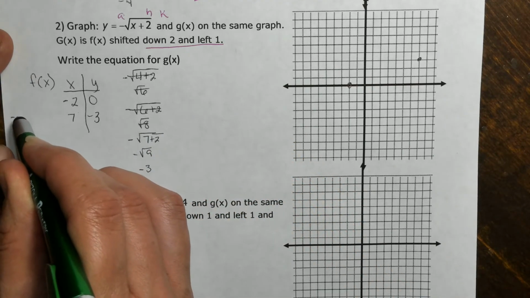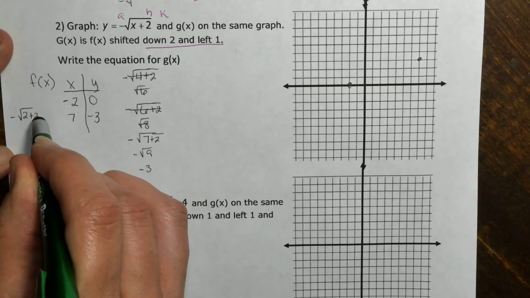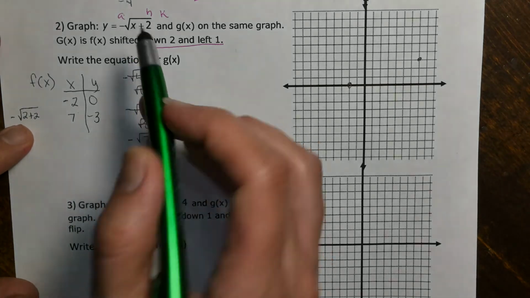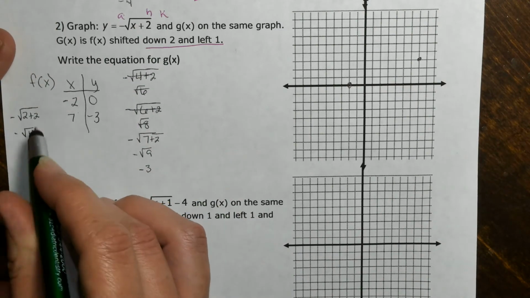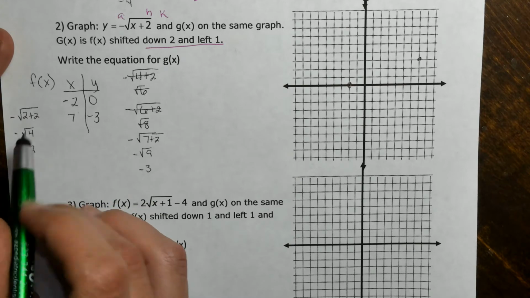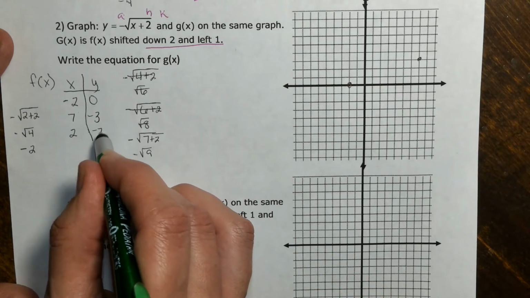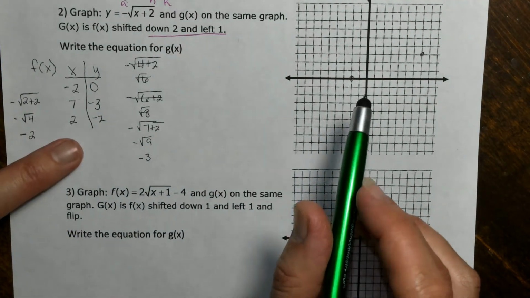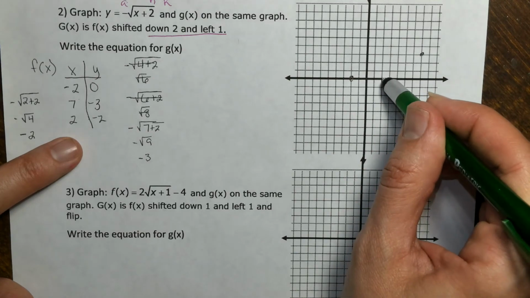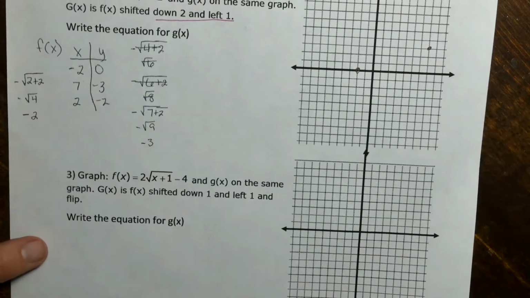Let's do that over here. If I put 2 in, replace x with 2, 2 plus 2 is 4, and the square root of 4 is 2. The sign still comes down in front of it. So when I put 2 in, I got -2. And it doesn't matter that it's out of order. So I'm going to graph this point 2, -2.